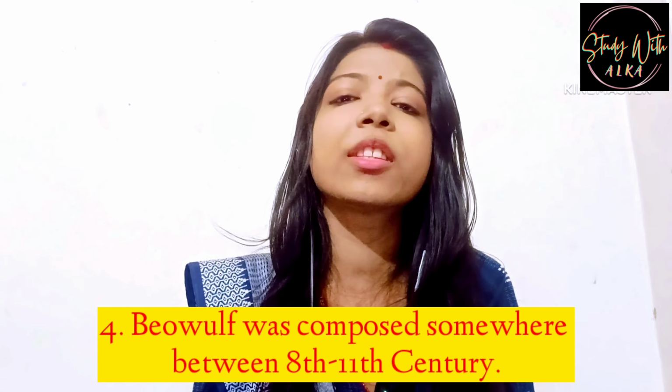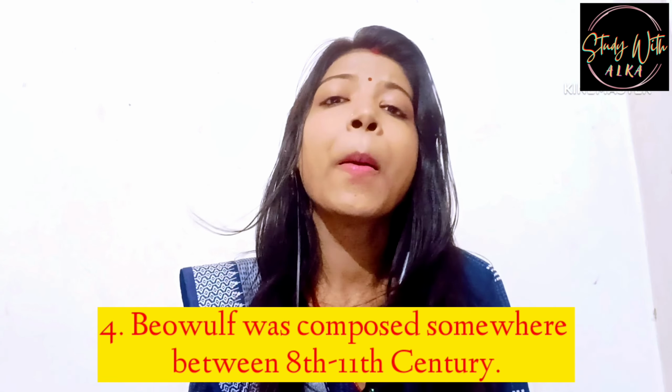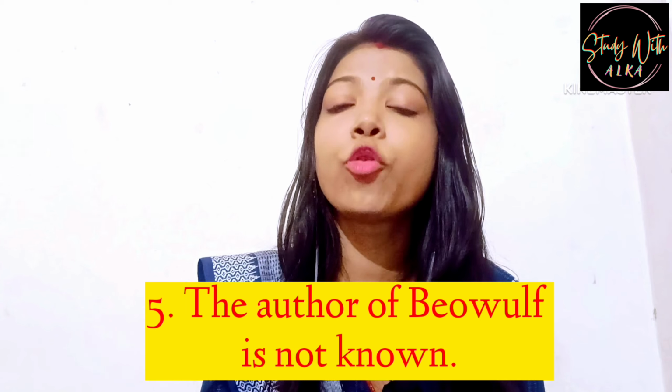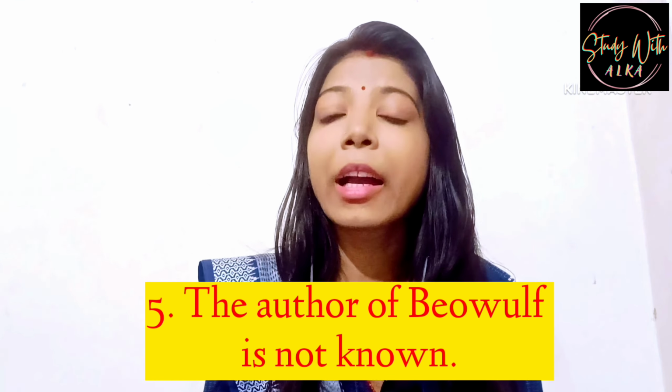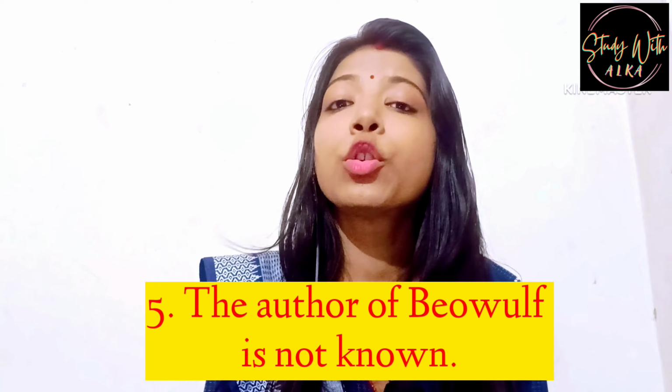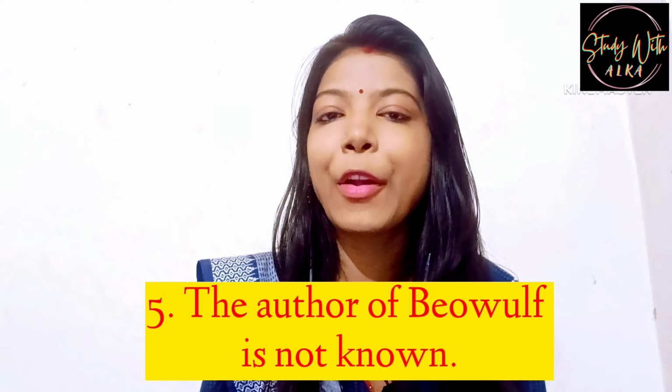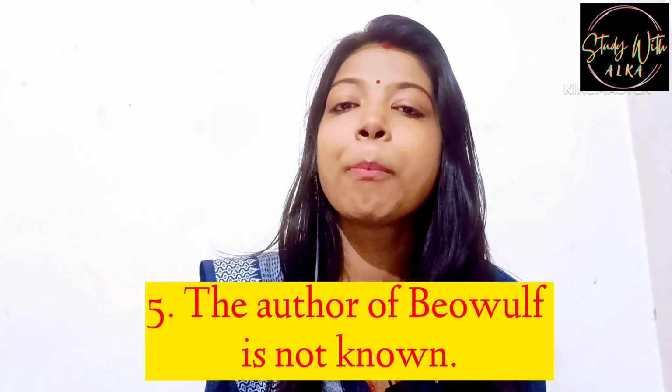Now if we talk about the date of composition of Beowulf, please note that there is no exact date of composition. Although it is argued that it was written somewhere between the 8th to 11th century CE, the exact date of composition is unknown. Also, just like the date of composition, the authorship of this work is also unknown. अगर हम Beowulf के author की बात करें तो there is no name that can be given. The author of Beowulf is unknown. Most of the time we refer to him as the Beowulf poet.